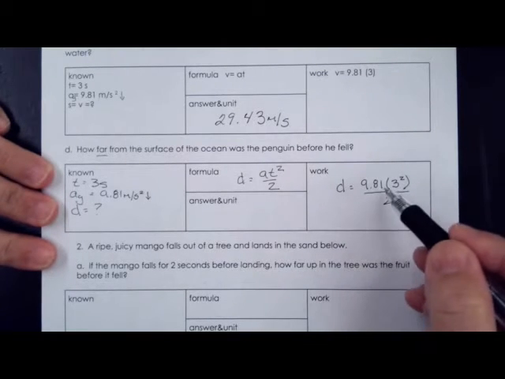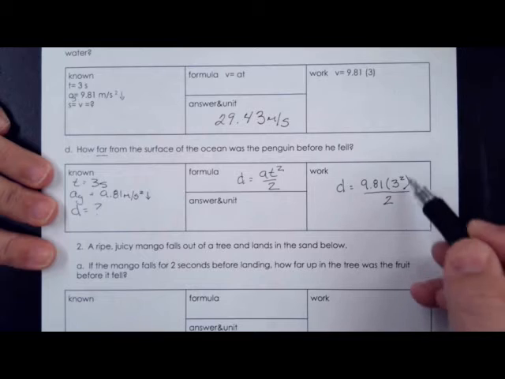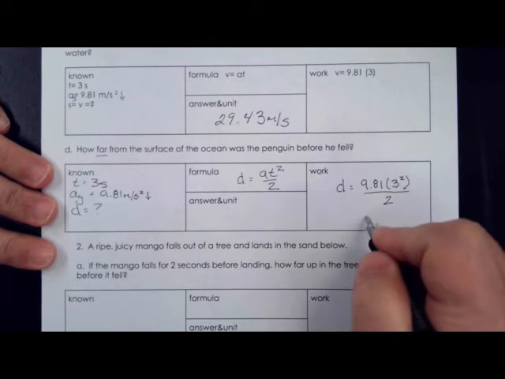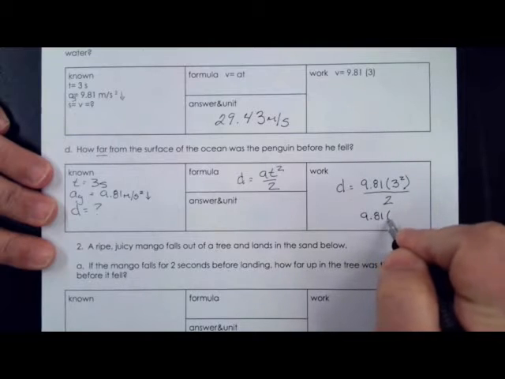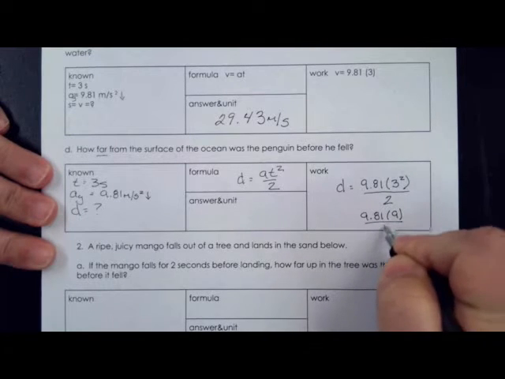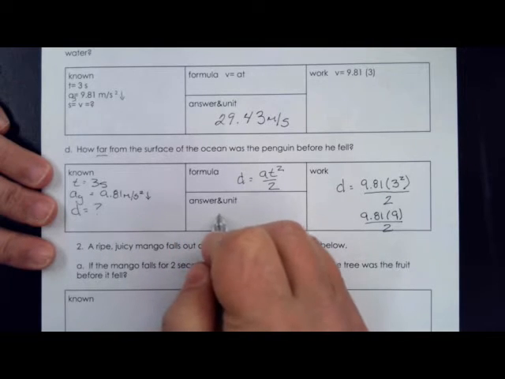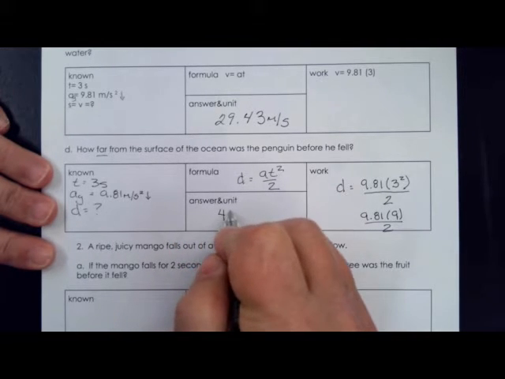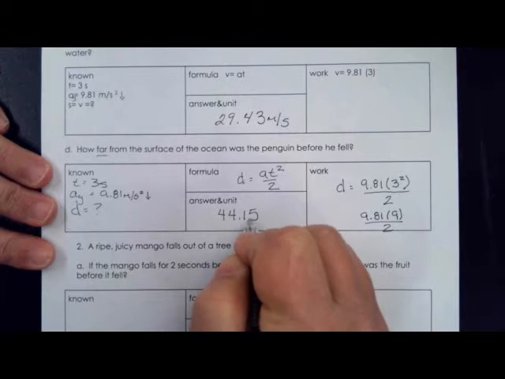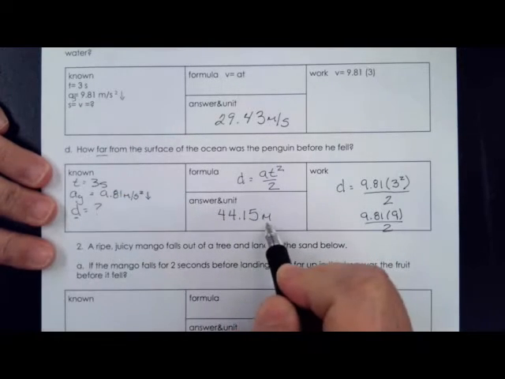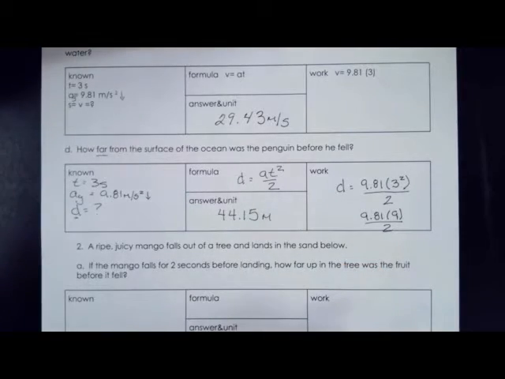So we got 9.81 times 3 squared divided by 2. So it's 9.81 times 9 divided by 2. And when you do that math out there, you get 44.15 meters, because we're looking for a distance and the unit for distance is meters.